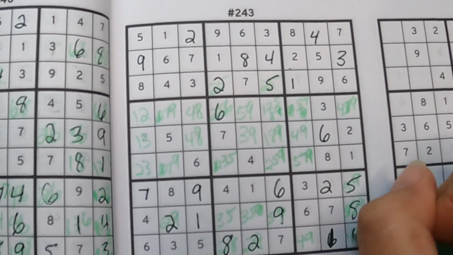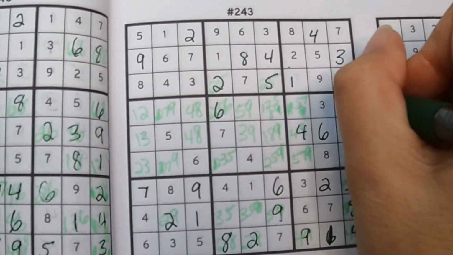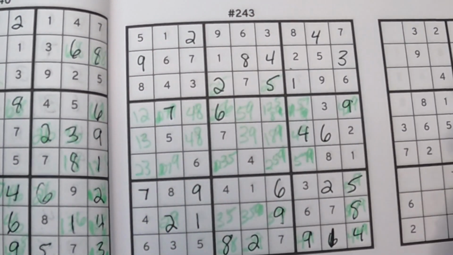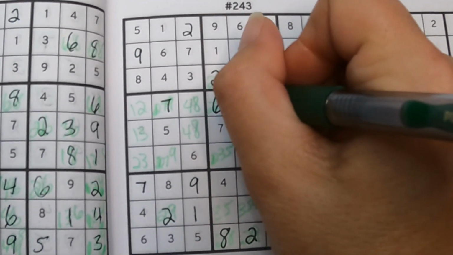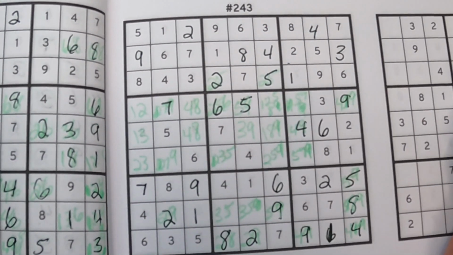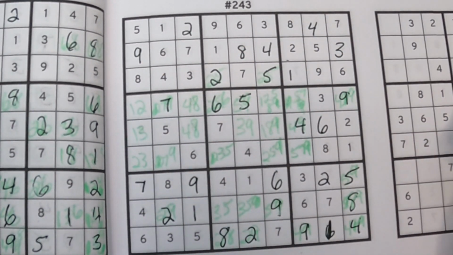What if we plug a 4 in here? That makes us 9, 4, 9. That 9 makes this our 7. 9 makes this our 5. 5. Yep. So then this would have to be a 5 or 7. We've already got those covered.